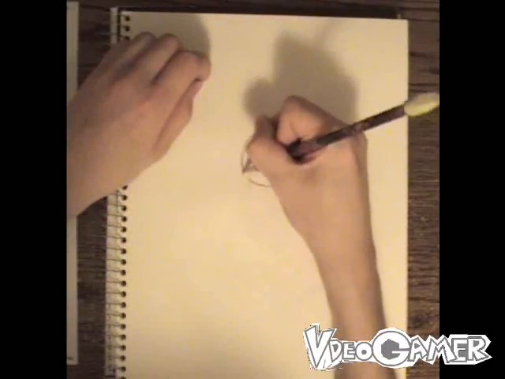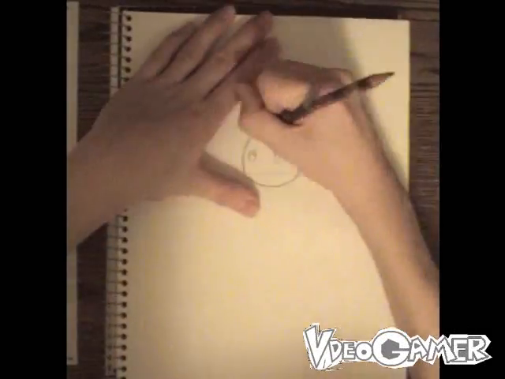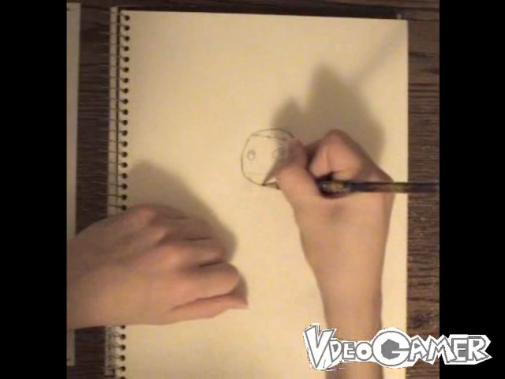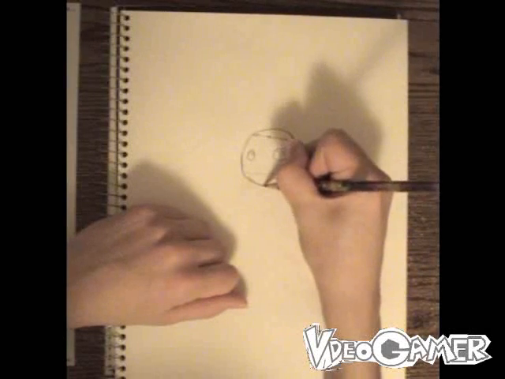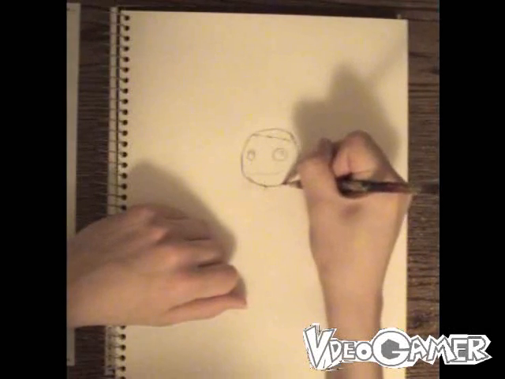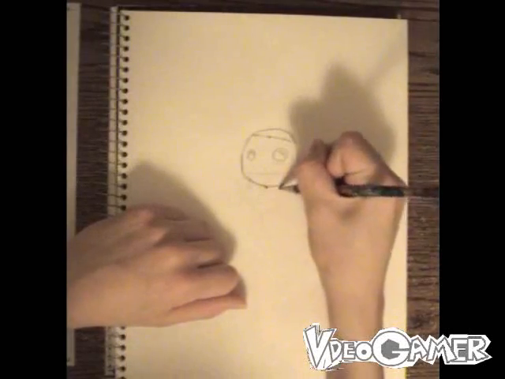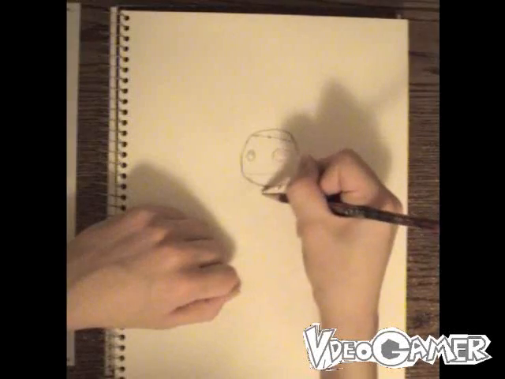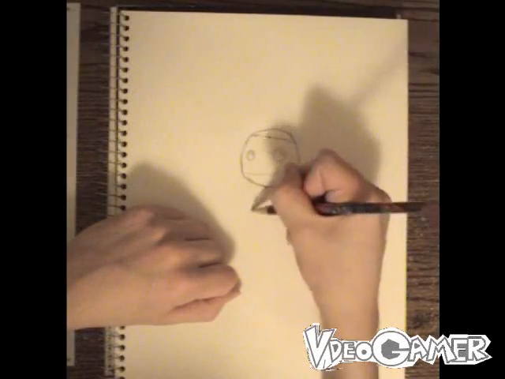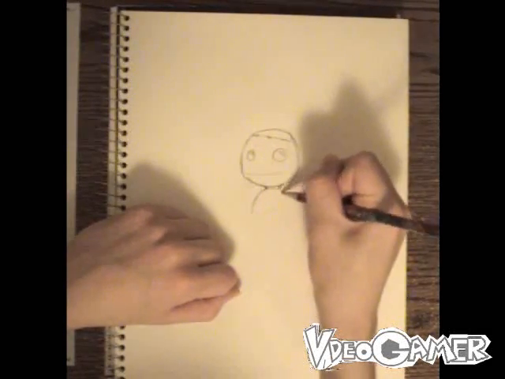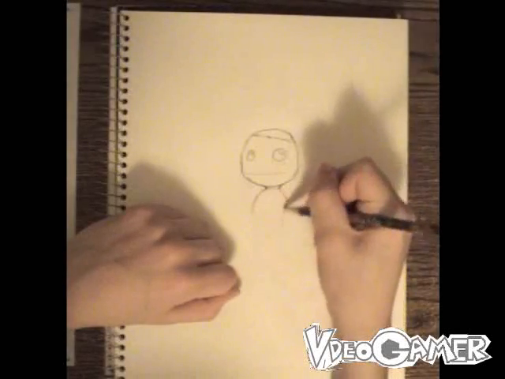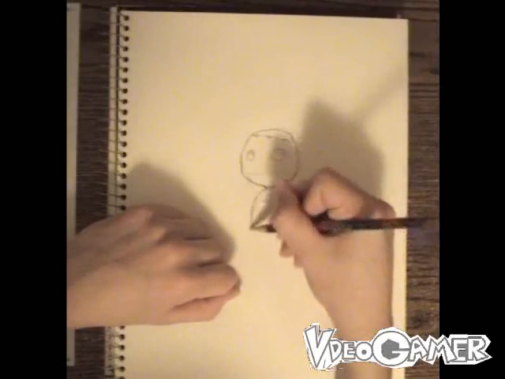I'm going to just finish up all the details I see here. And now I've got the head finished, I'm going to move on down to the rest of the body. The neck of this character is very, very thin as opposed to the rest of the character. So just draw a very thin neck coming down. Then right below that, all you'll have to do is draw an oval.